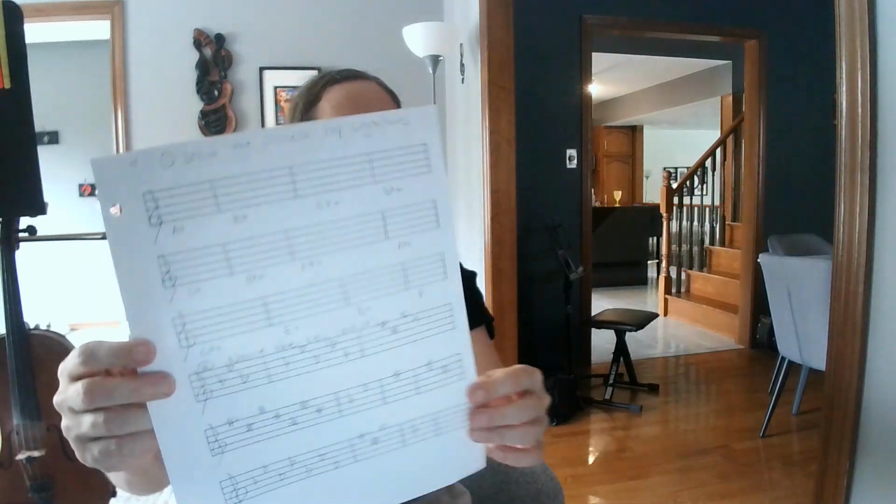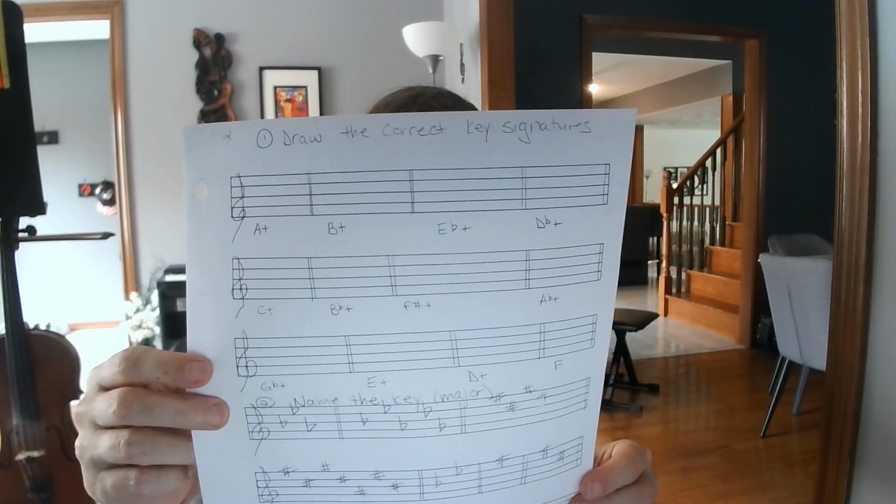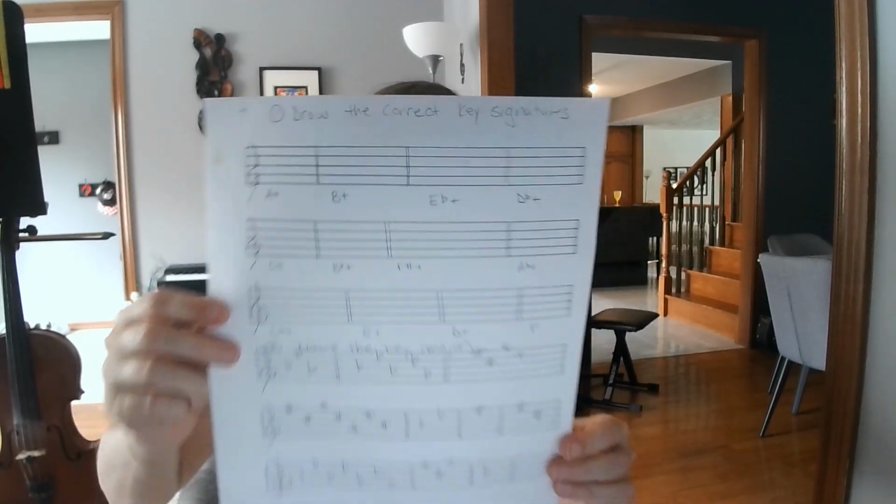Once you've completed that page, you should find this sheet here. It is called Draw the Correct Key Signatures. And the major key is labeled underneath, and you're just going to draw the key signature. Make sure you draw the sharps and flats always in the right order, from left to right. Father Charles goes down and ends battle, always in that order. Battle ends and down goes Charles's father, always in that order for flats.